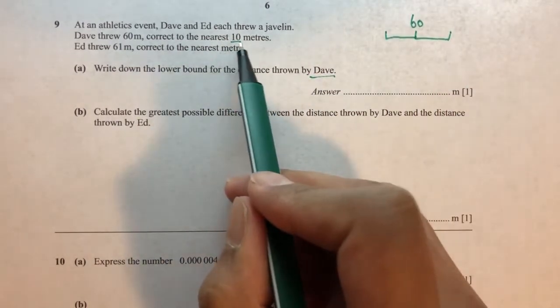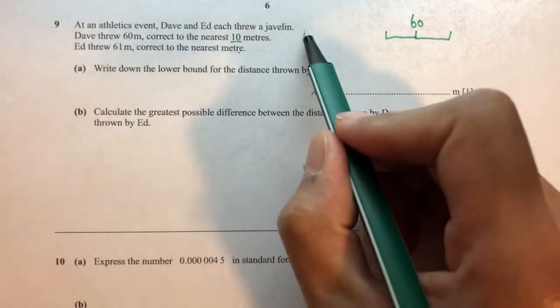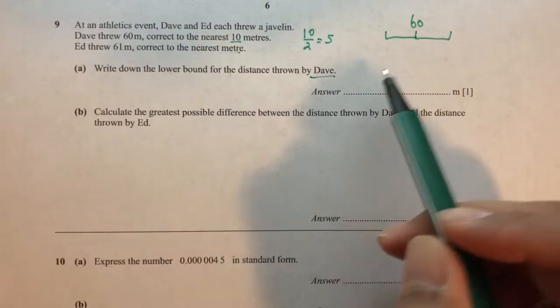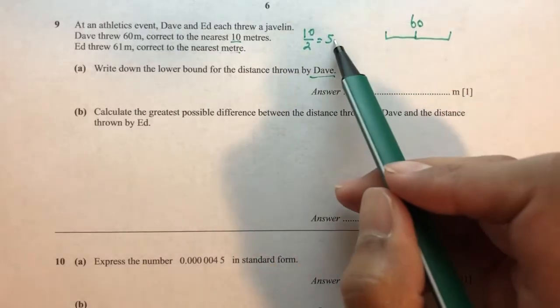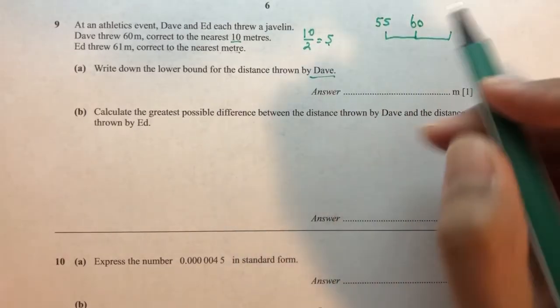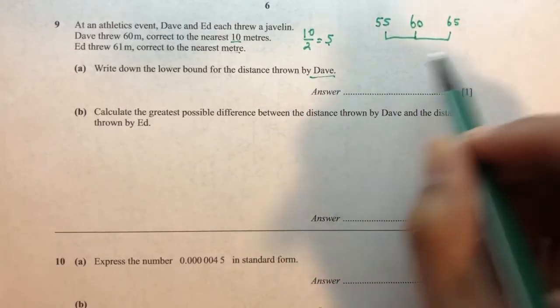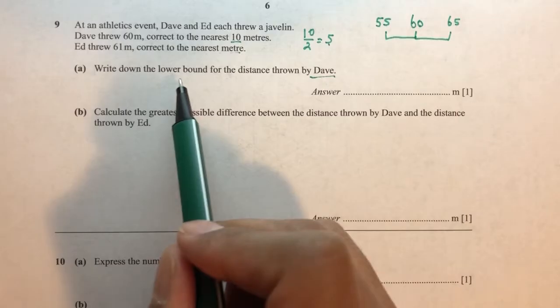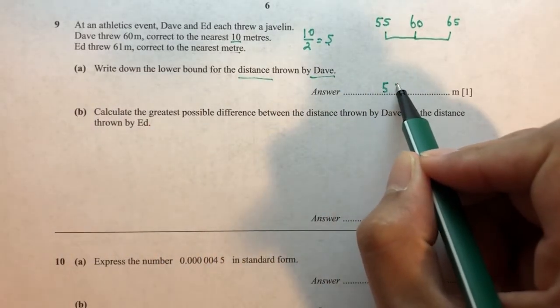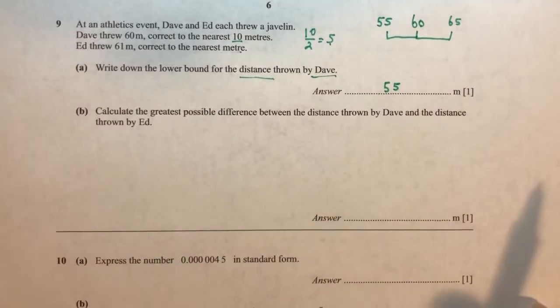This one is correct to the nearest 10 meters, so we do 10 divided by 2, which is 5. 60 minus 5 is 55 for the lower bound, and 60 plus 5 is 65 for the upper bound. So the lower bound for the distance thrown by Dave is 55 meters. That is the answer for part A.